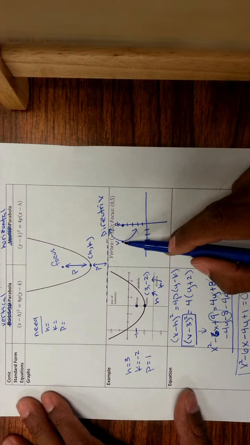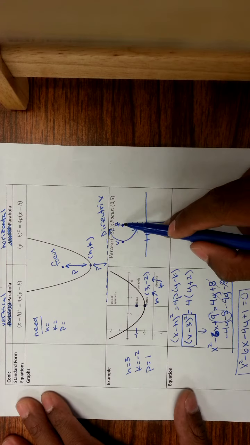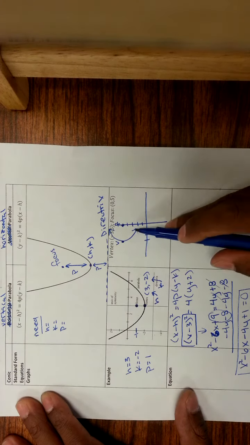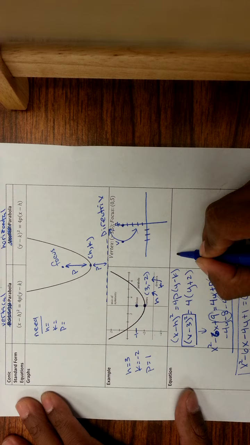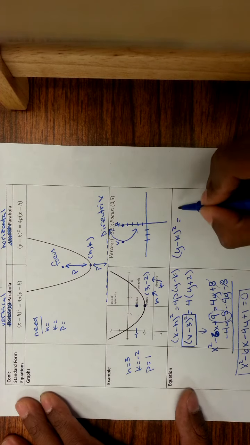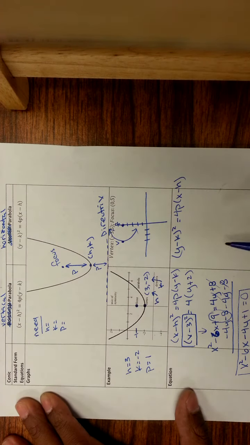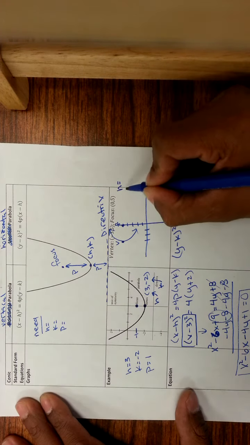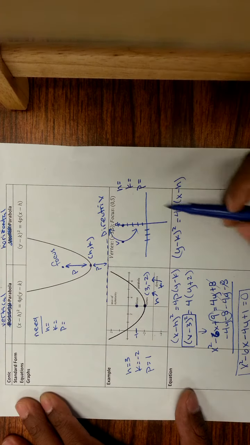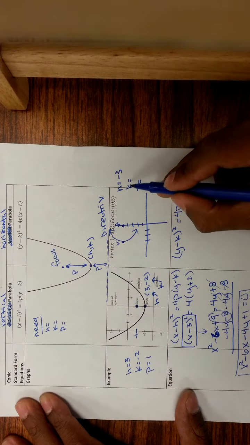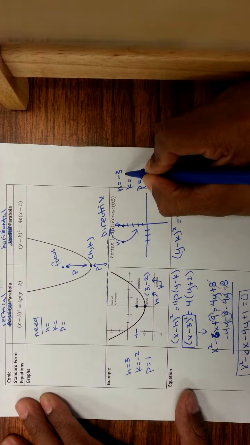Now, because my vertex is at negative 3, 5, and my focus is at 0, 5, this makes it a horizontal parabola. So I'm going to use my horizontal standard form. y minus k quantity squared equals 4p times x minus h. Same thing. Let's get our k value, our h value, and our p value. So h, k, p. Now remember, h is the x value of the vertex, which is negative 3 here. k is the y value of the vertex, which is 5.